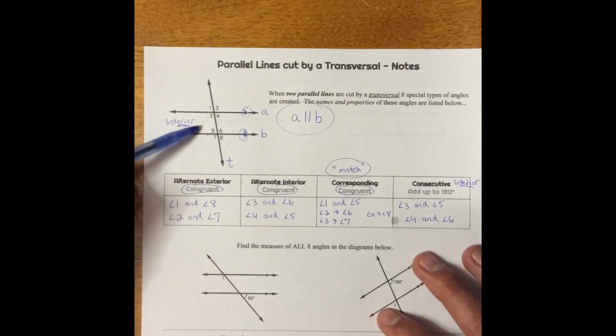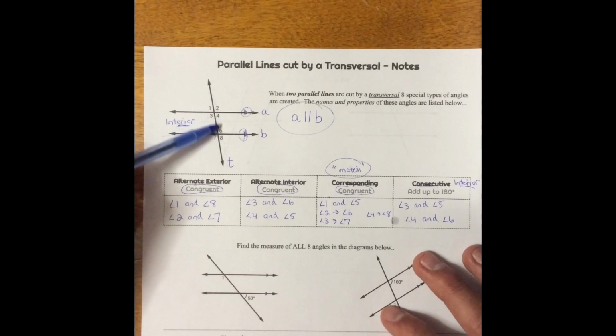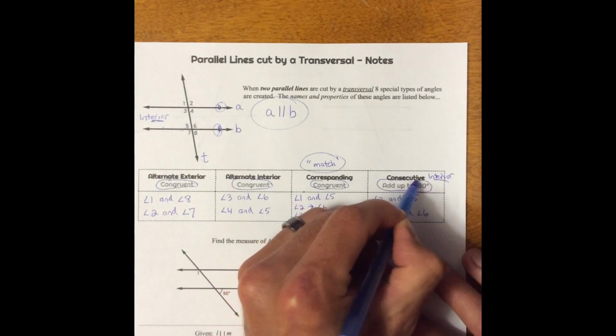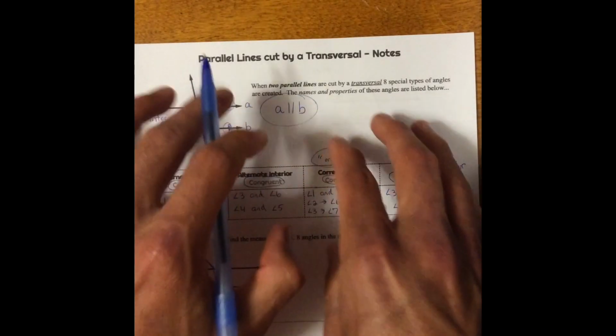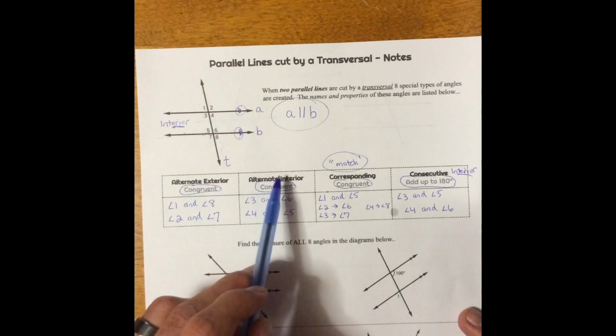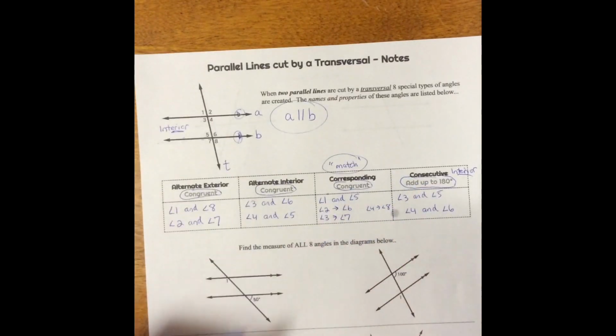Now notice, 3 and 5, they don't even look like they have the same measure. So we've got to be careful here. 3 and 5 are not congruent. 4 and 6 are not congruent. But what we do know is that they have to add to 180. So this was the big part of everything. I want you to be able to know what these angles are called, but then also, are they equal? Do they add to 180?